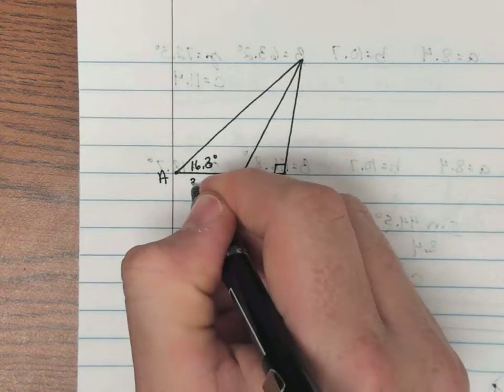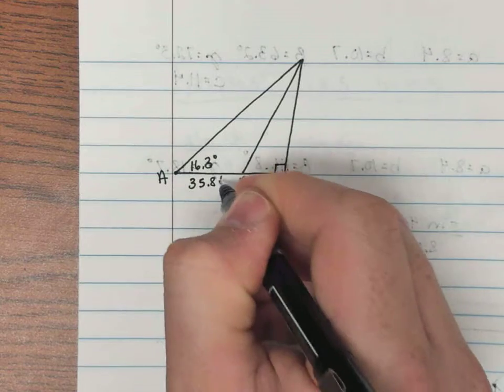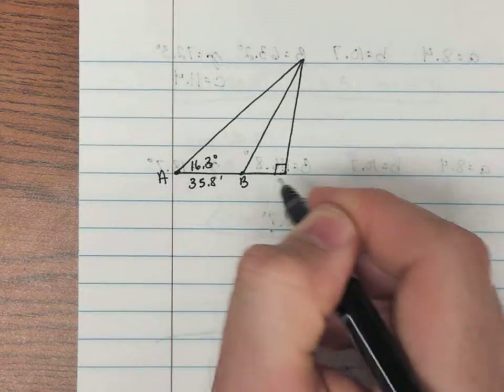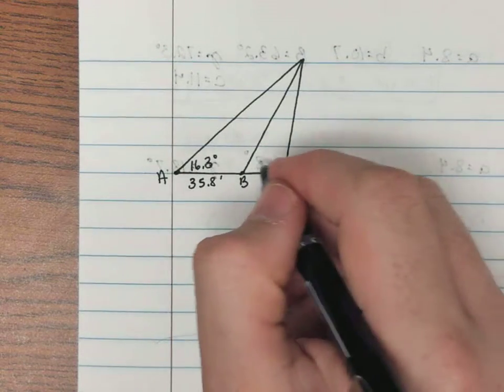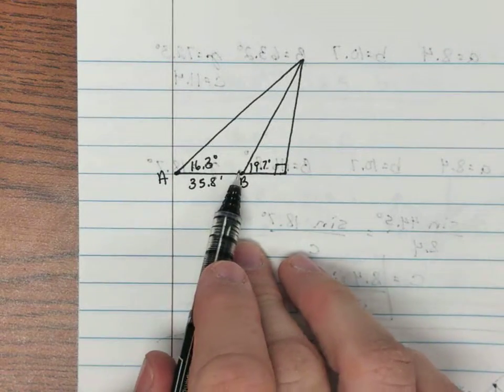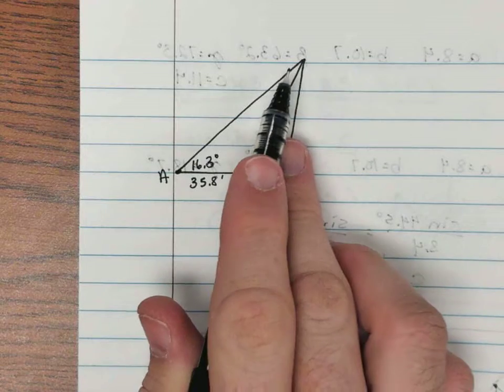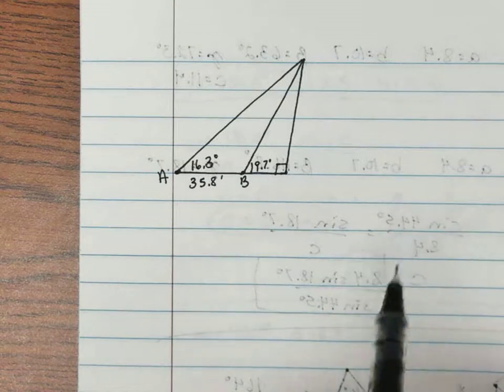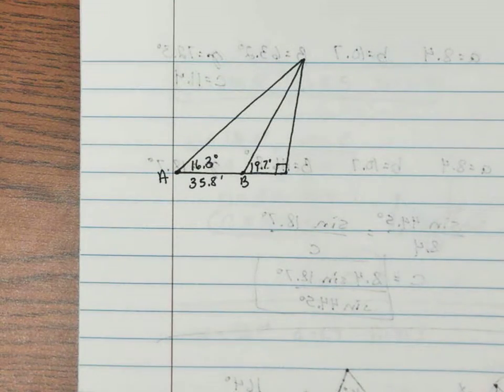So you're walking closer is what you did. So 35.8 feet closer. That's just the distance from A to B. Your angle of elevation is 19.7, which makes sense. If you walk closer, then you're going to be looking more straight up towards it. And we want to know if that's the case, then how tall is the tower?